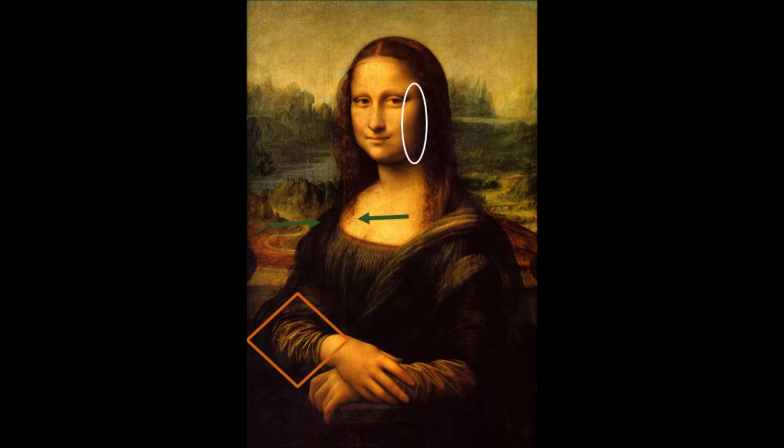The white oval shows the blending of color to show the effect of realism on Mona Lisa's face. The green arrows portray the contrast of light and dark between her skin and her clothes, and the orange diamond holds the folds and creases in her attire to show another form of realism. This painting shows humanism because it shows the human form without any sense of religious influence.